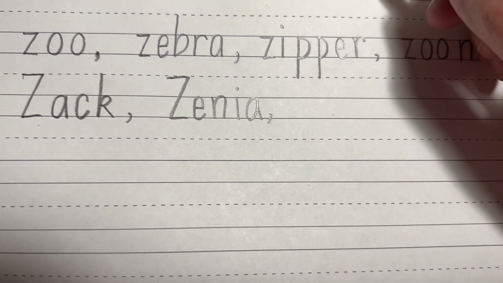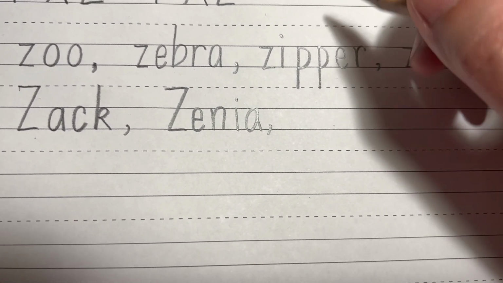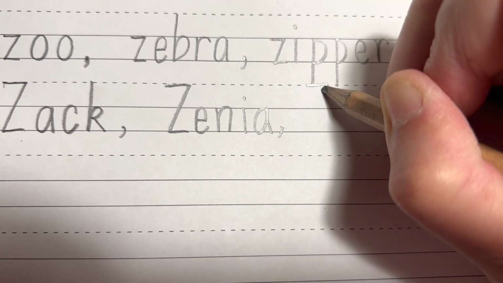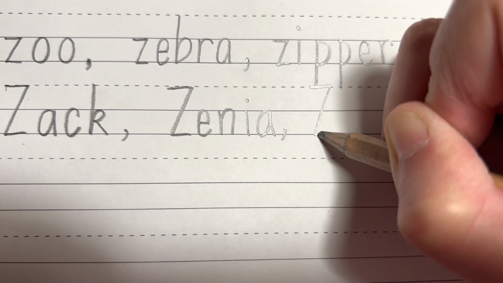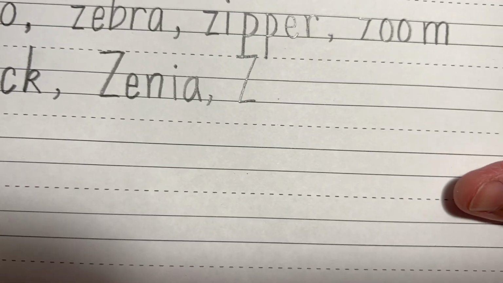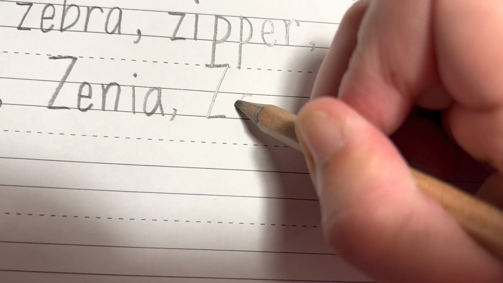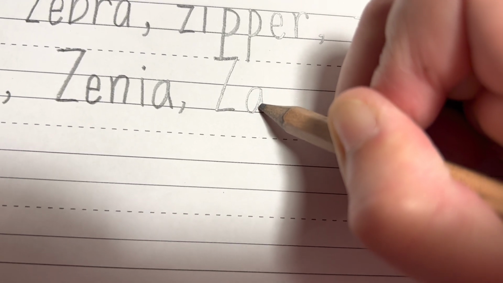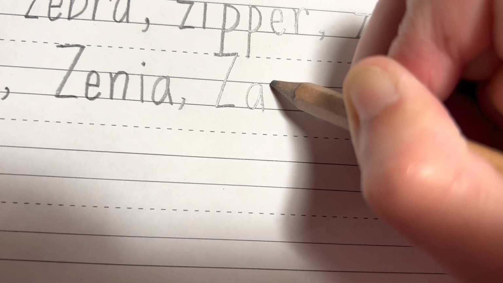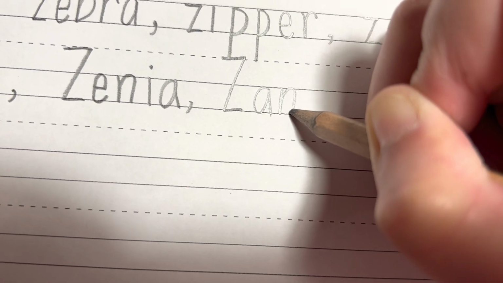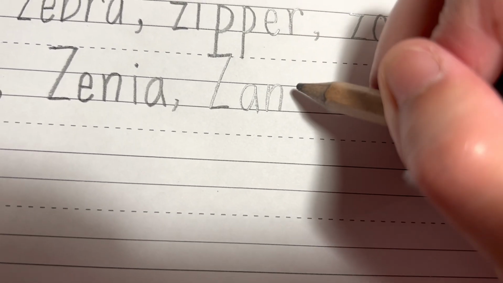Last word is a place. Zanzibar. Capital Z. Across and back. Capital Z. A. Around and up and down for the A. Down, up and around, touching the solid lines.